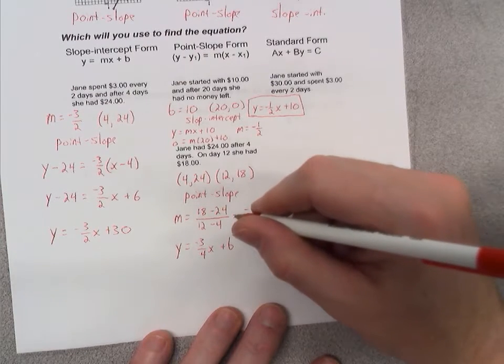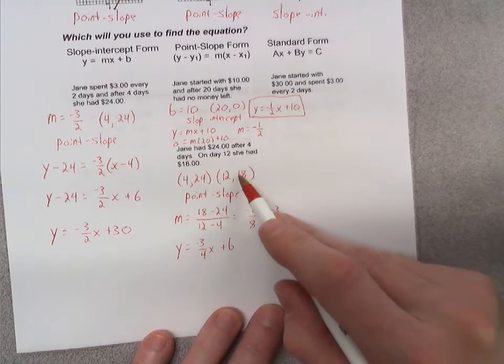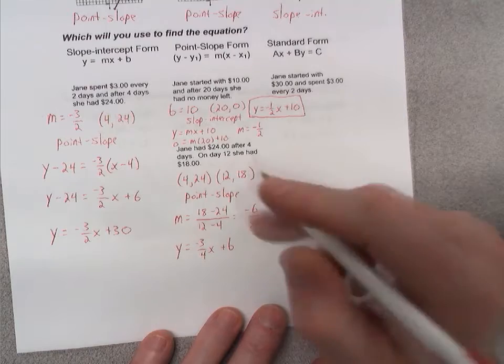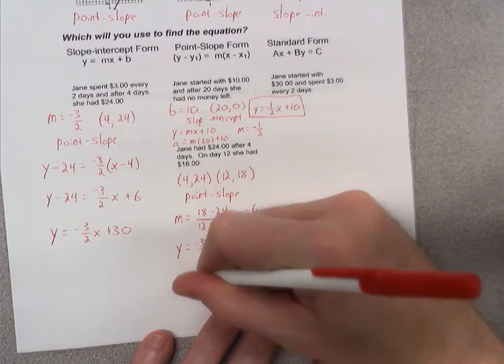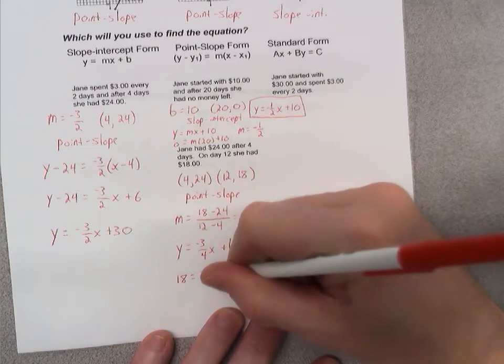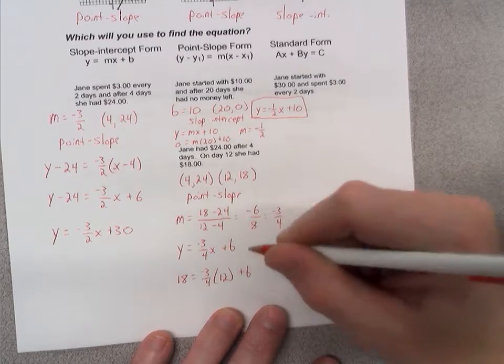We want to find b, so all we have to do is take one of our sets of coordinates and plug those values in. I'm going to use the 12 and 18. So I'm going to put in 18 for y equal to -3/4 times x, which is 12, plus b.